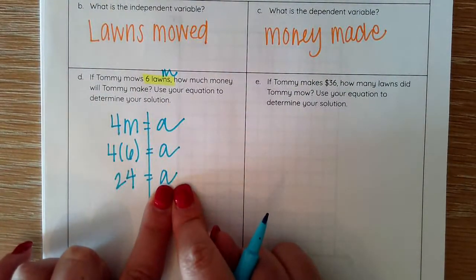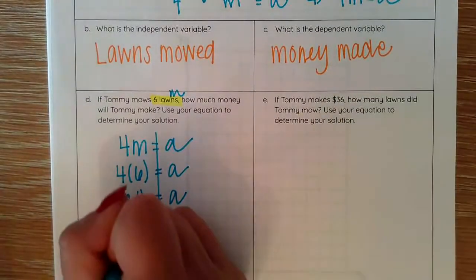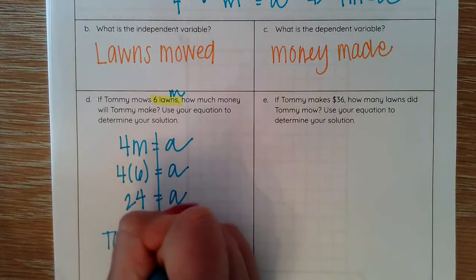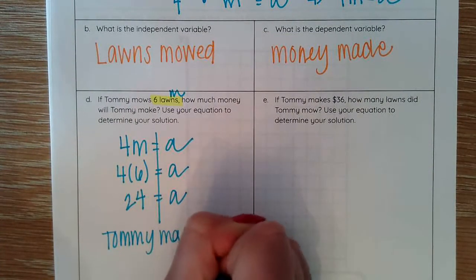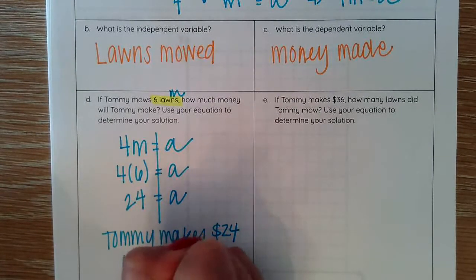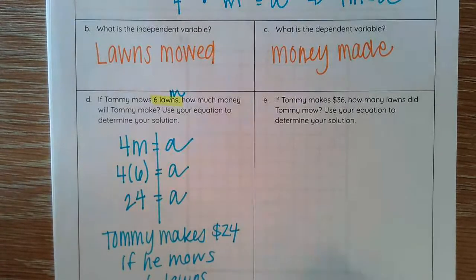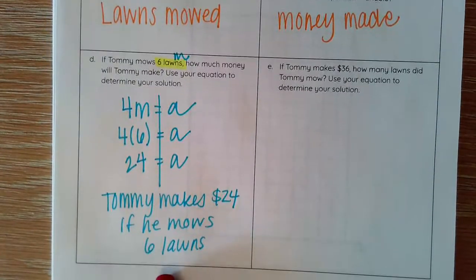Well, what is A? A is the amount made. Tommy makes $24 if he mows 6 lawns. And there's our first problem.